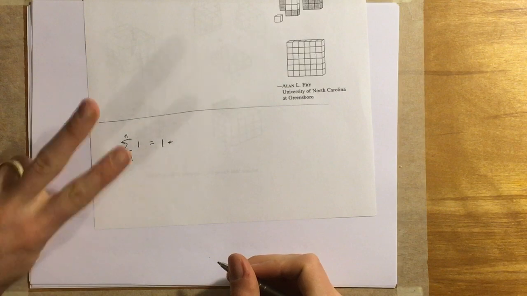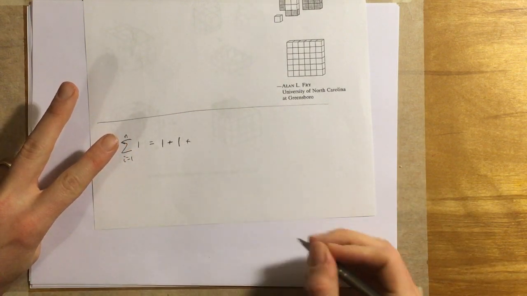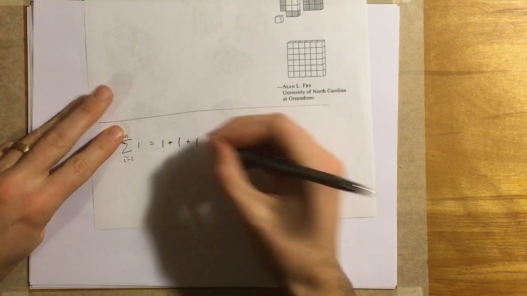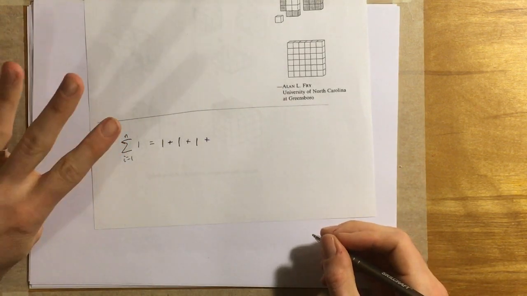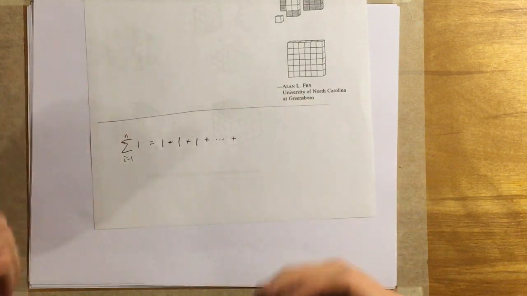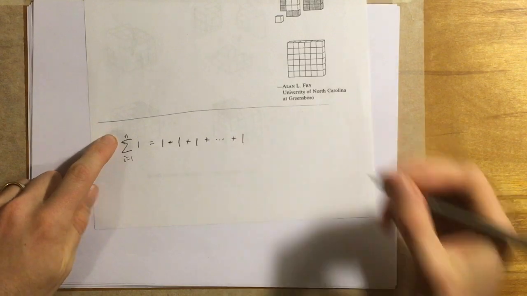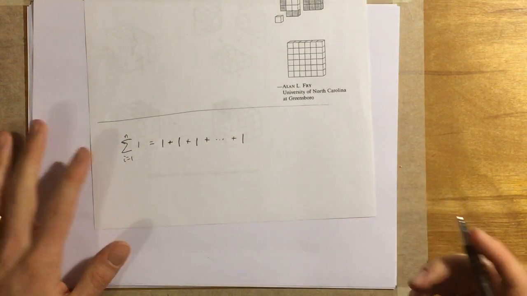Plus, when i equals 2, it's going to be 1, because it always equals 1. Plus, when i equals 3, it's going to be 1, because it always equals 1. Plus, keep going like that for 4, 5, 6, until you get to when i equals n, in which case it will equal 1. So what is this going to add up to? Well, it's 1 plus 1 plus 1 plus 1 plus 1.